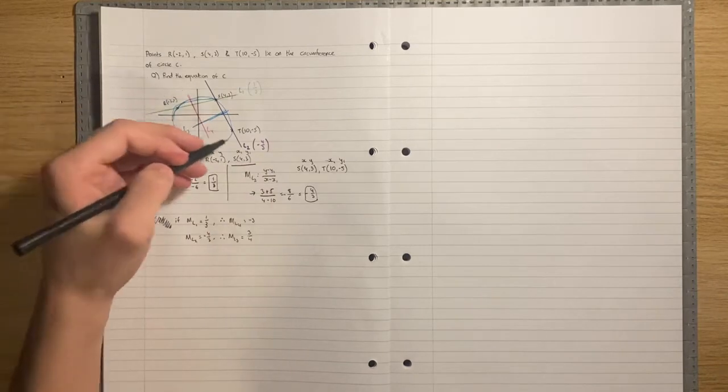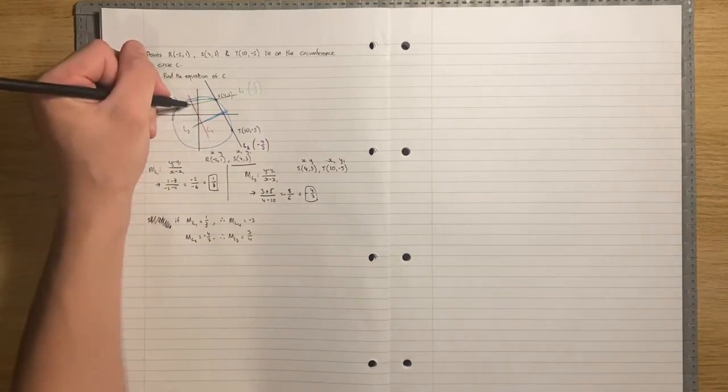So now we have the gradients of these two lines, but we still don't know where they intersect here.